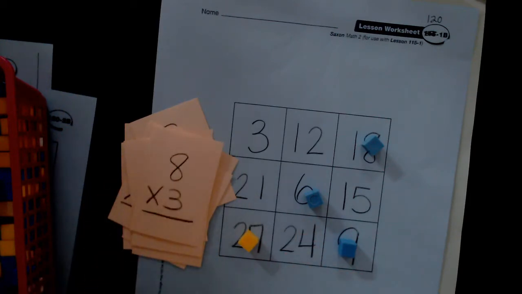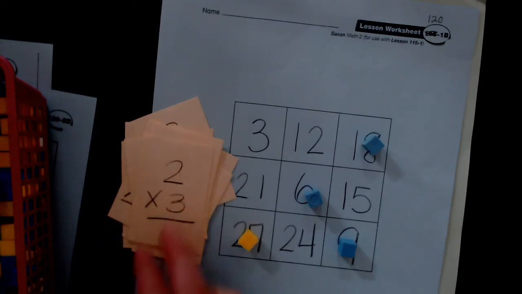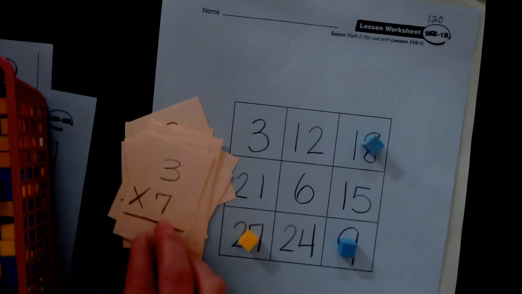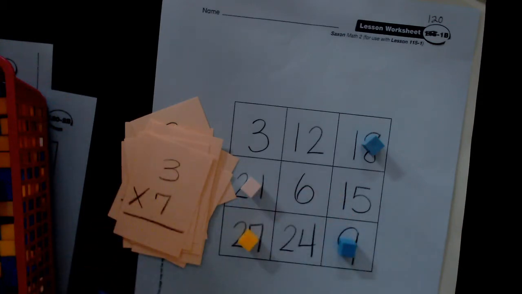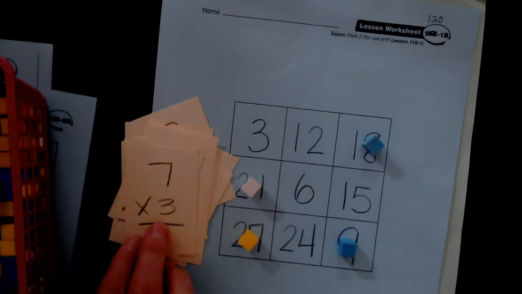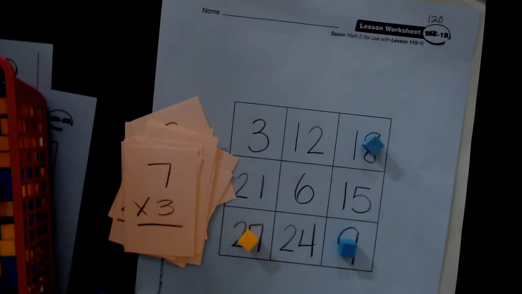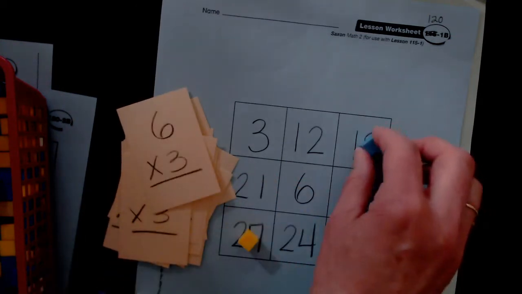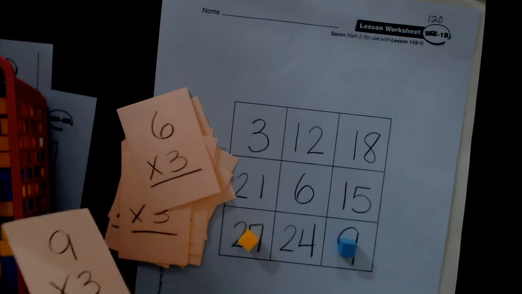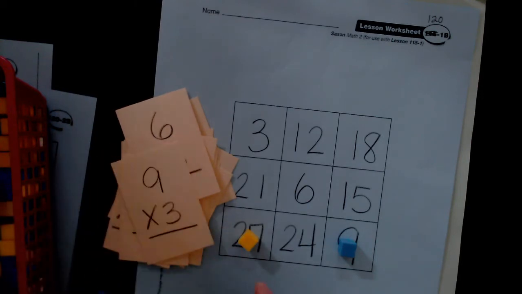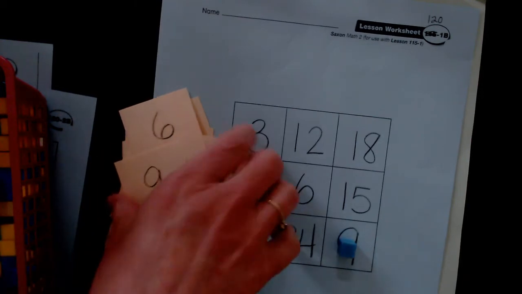Well, good thing, because now my bingo is gone. 2 times 3 is 6. What? 3 times 7 is 21. Shoo! 7 times 3 is 21. Wait a minute. 6 times 3 is 18. 9 times 3 is 27. Oh, I have one left.